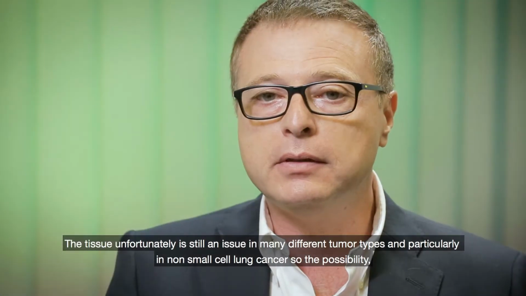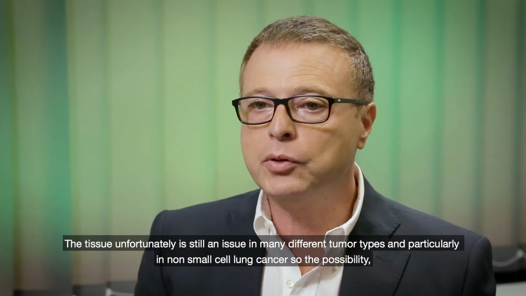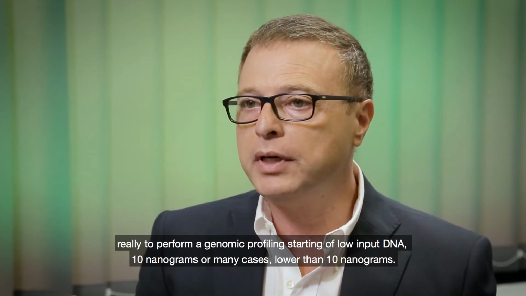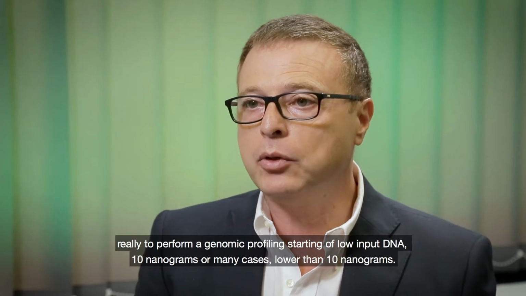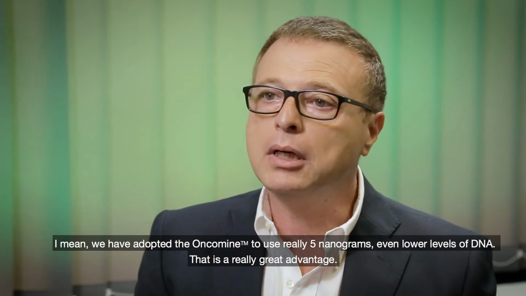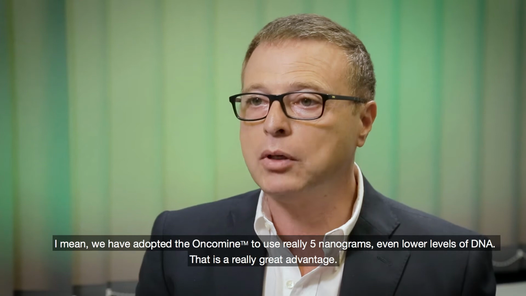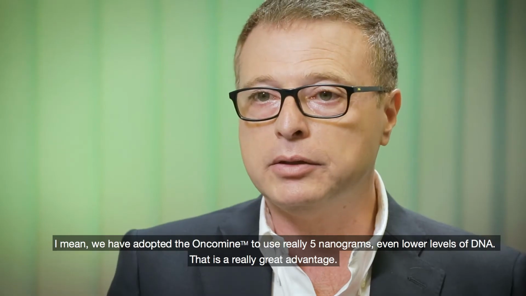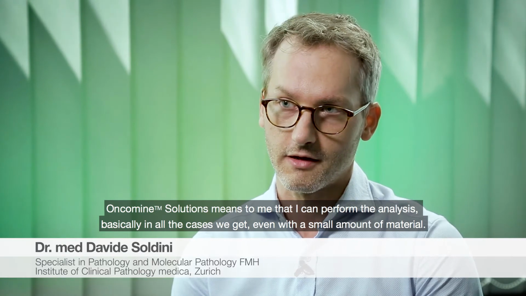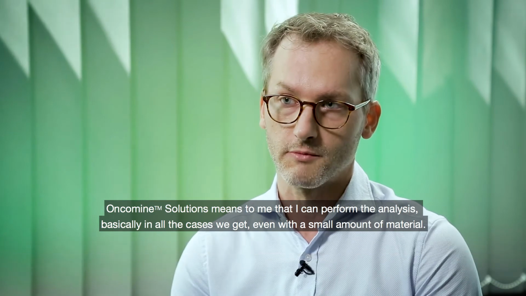Tissue, unfortunately, is still an issue in many different tumor types, in particular in non-small cell lung cancer. So the possibility to perform genomic profiling starting with very low input DNA, 10 nanograms, or in many cases lower than 10 nanograms, is a great advantage. We have adapted the Oncomine to use 5 nanograms or even lower levels of DNA. Oncomine's solution means to me that I can perform the analysis in basically all the cases we get, even with a small amount of material.